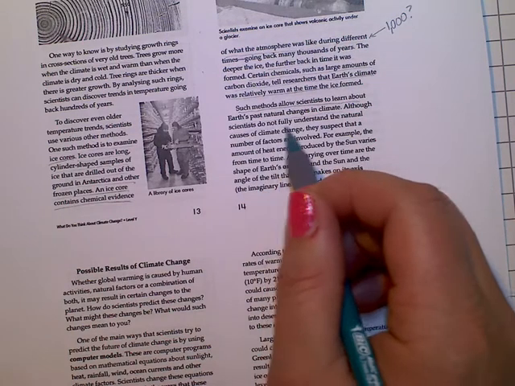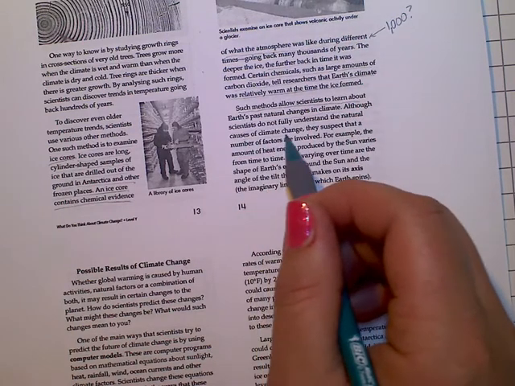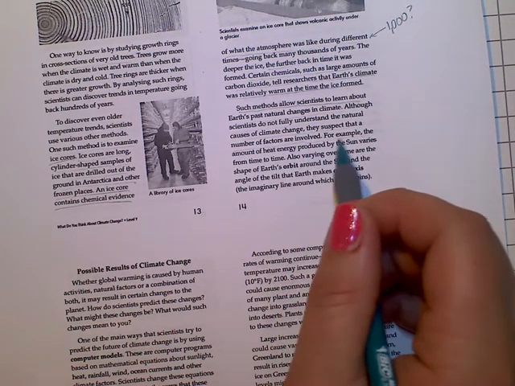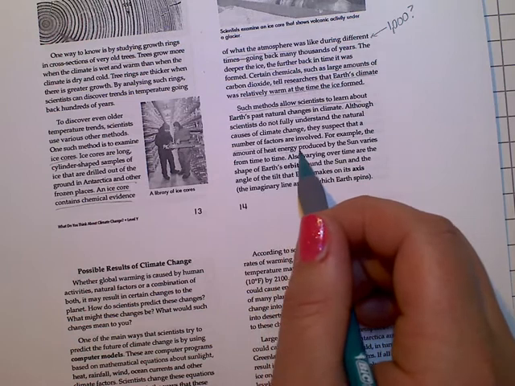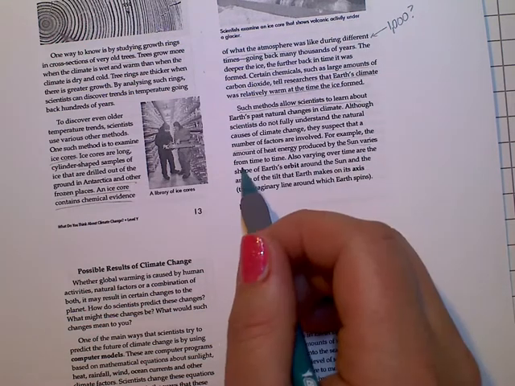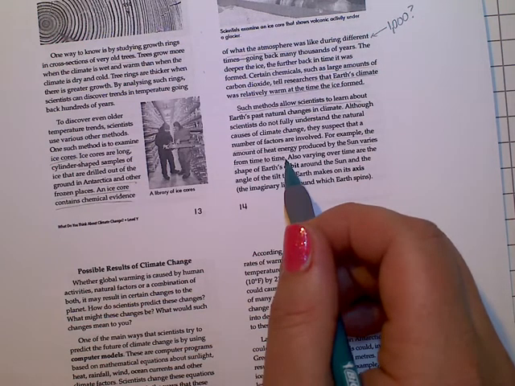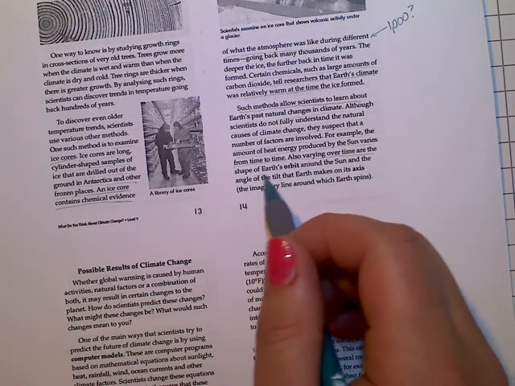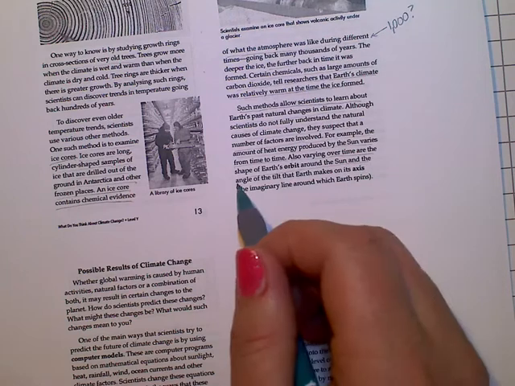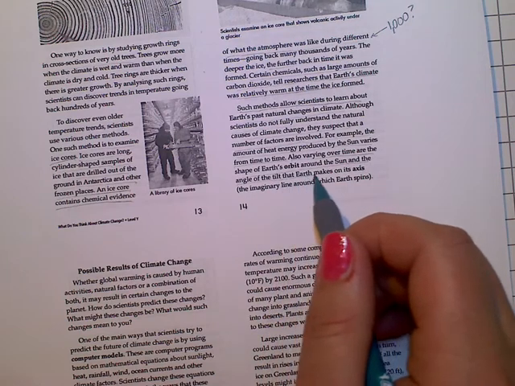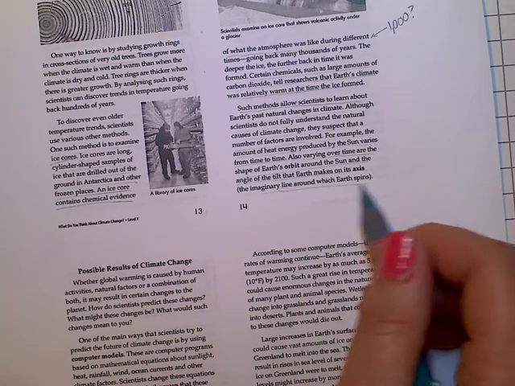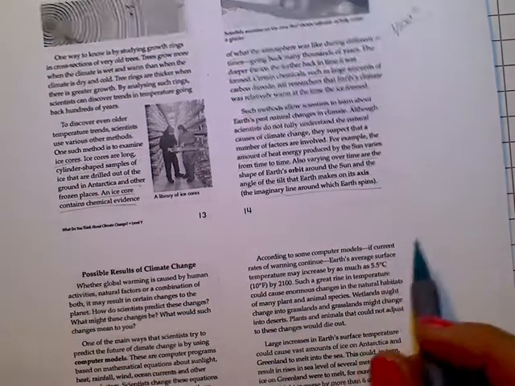Although scientists do not fully understand the natural causes of climate change, they suspect that a number of factors are involved. For example, the amount of heat energy produced by the sun varies from time to time. Also varying over time are the shape of the Earth's orbit around the sun and the angle of the tilt that the Earth has on its axis, which is the imaginary line around which the Earth spins.